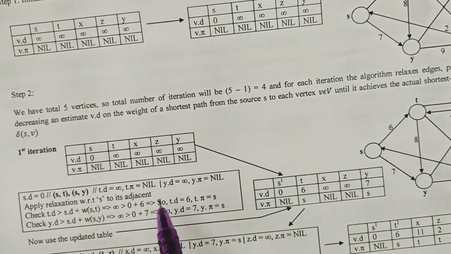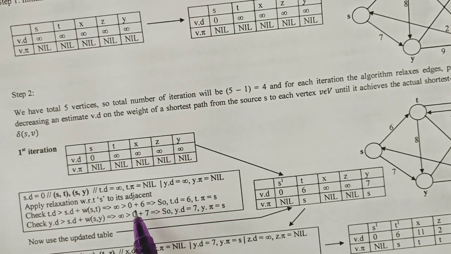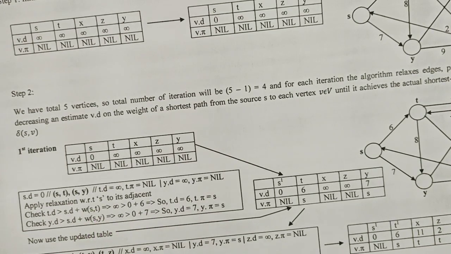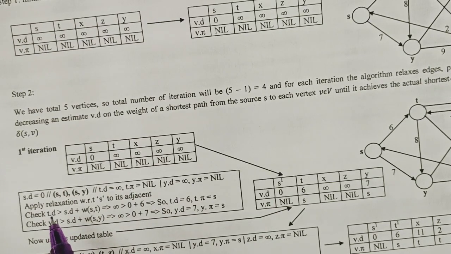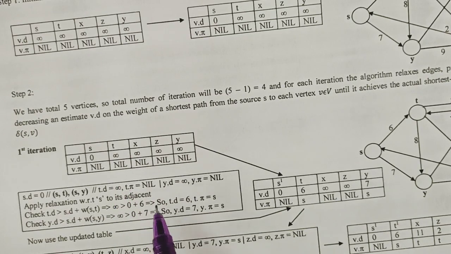So definitely t dot d is receiving the new value, that is 0 plus 6, because infinity is greater than 6. It is true. If it is true, relaxation says yes, there is a successful relaxation. You can reduce the d value of t from infinity to 6. And due to which vertex?